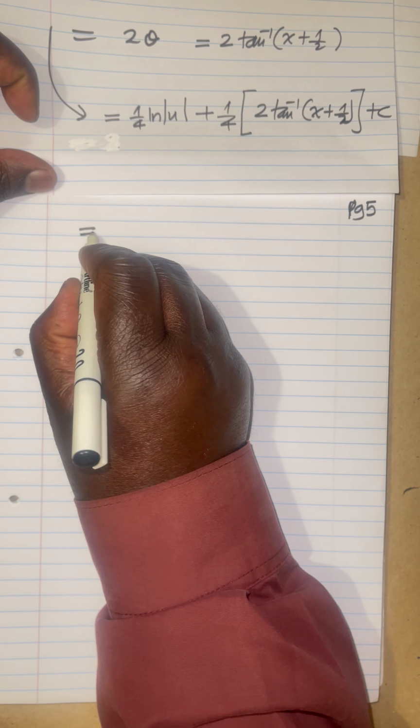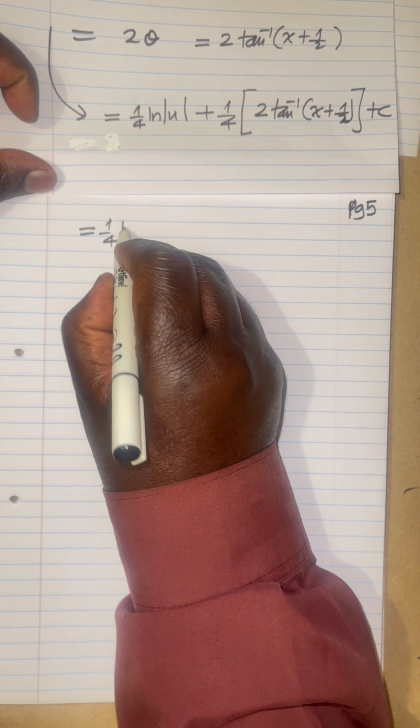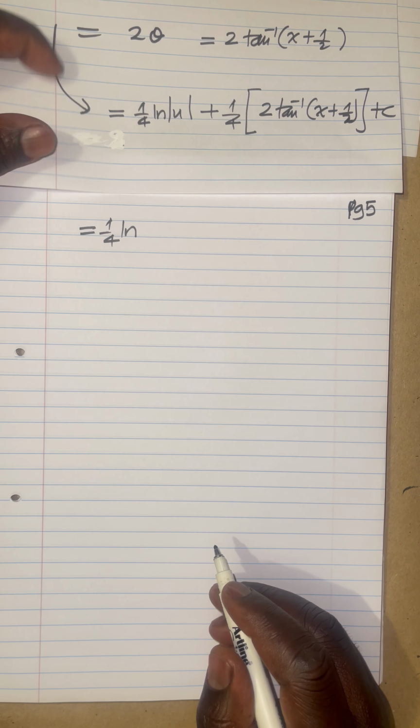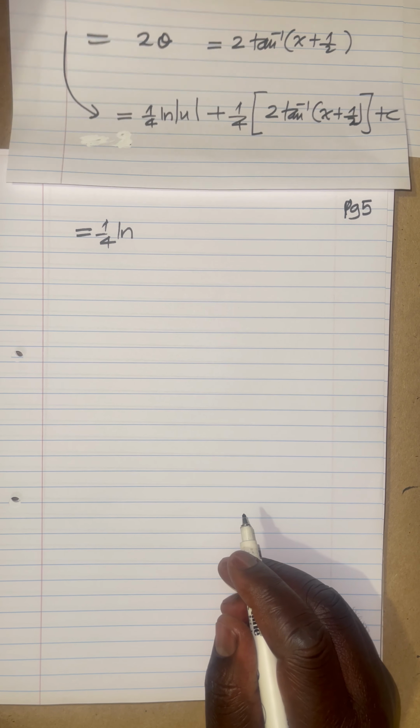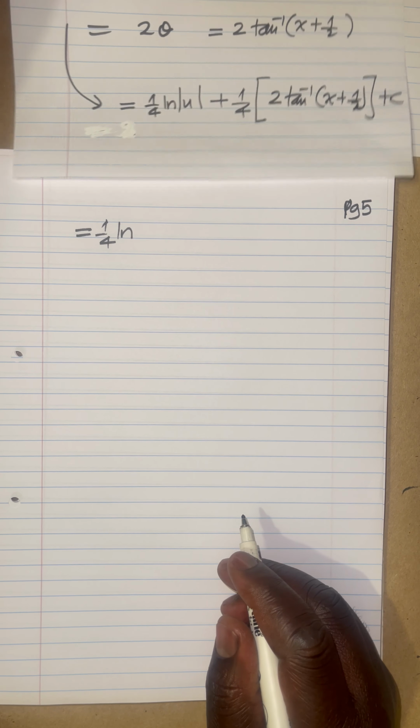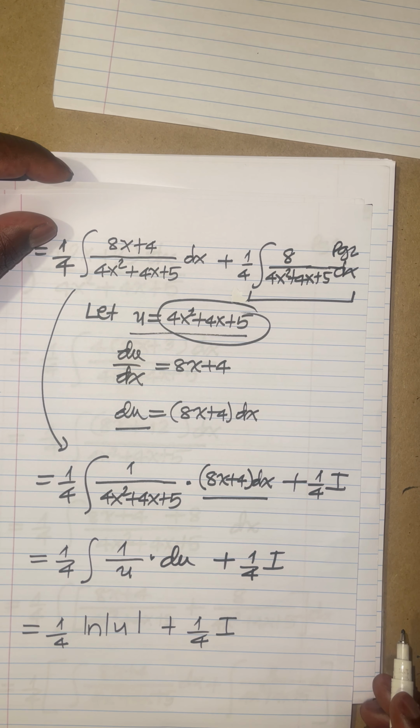Page 5, we're now going to say that is equal to 1/4 natural log of, what is u? Well, going back to page 2, here is u, this expression here. That's our u.